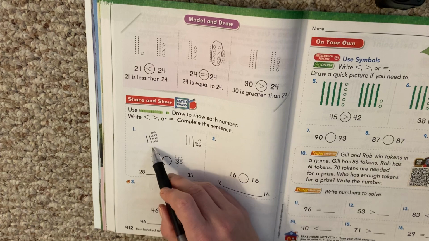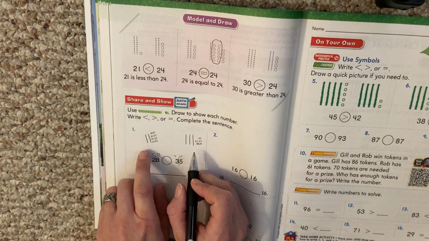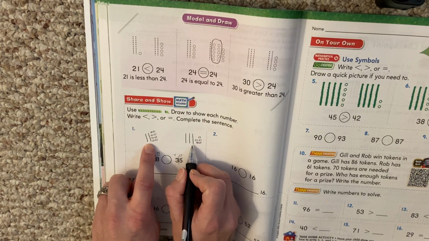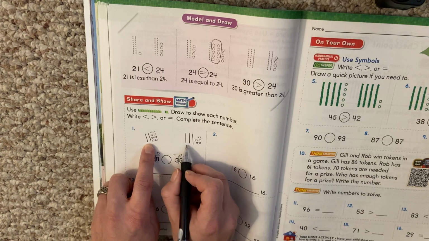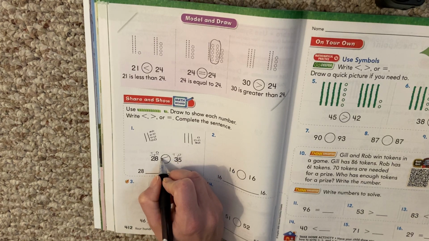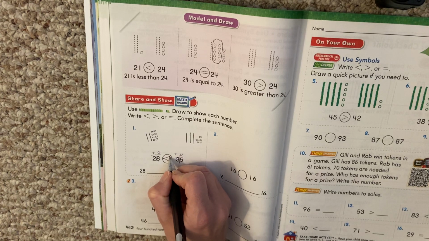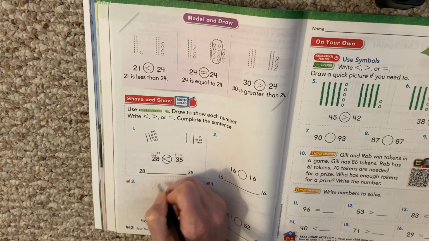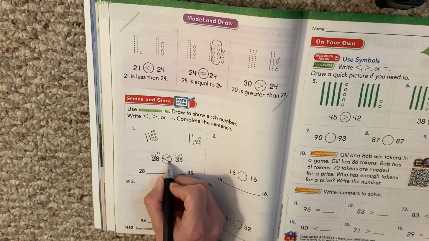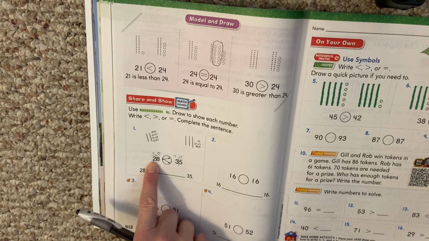Okay, so we drew our picture. Now they want us to compare. Well, let's look at our tens place first. Which one is bigger, 2 tens or 3 tens? 3 is bigger, right? This one's bigger, so we're going to eat this way. Now, some of you have trouble drawing your alligator. One of the things you can do is you put 2 dots, top and bottom, and then 1 out here on the side, and you can just connect up, okay? Sometimes that helps.